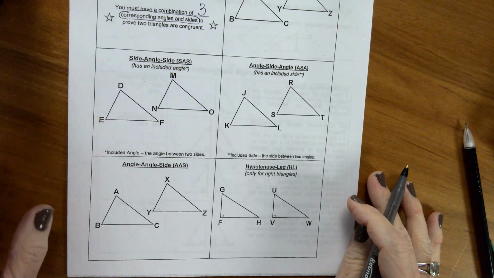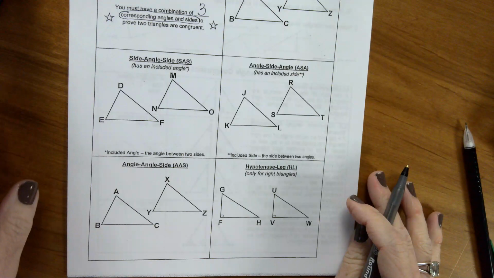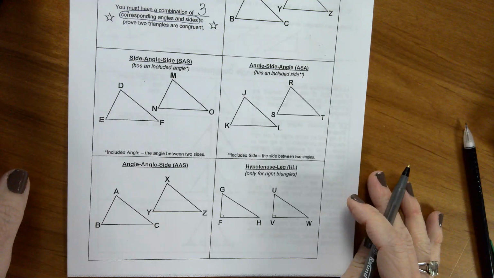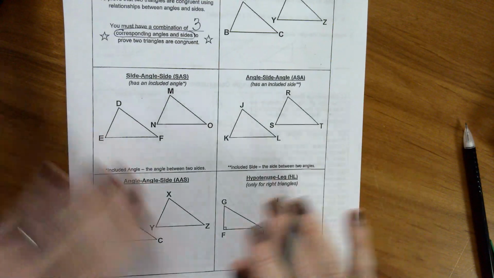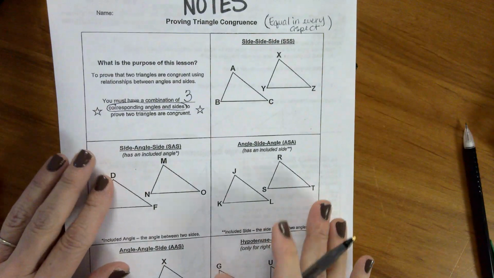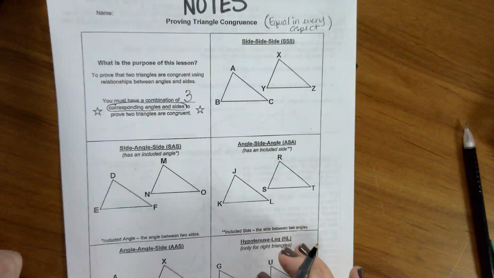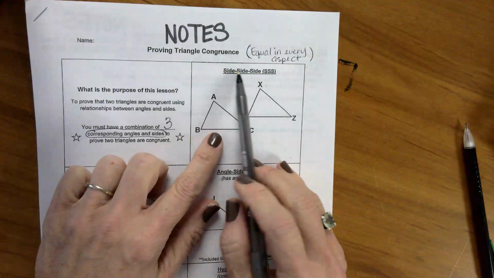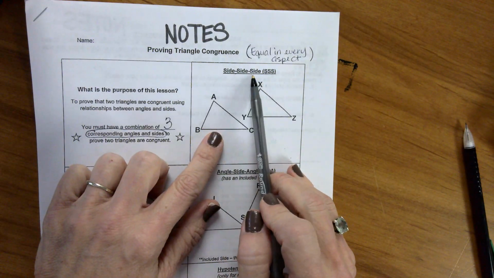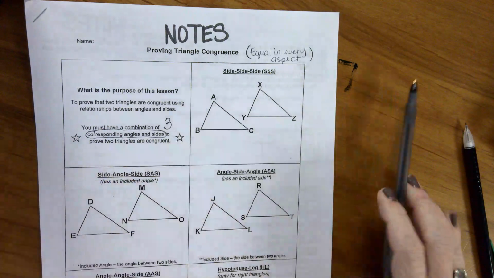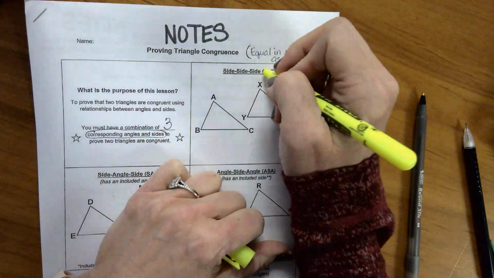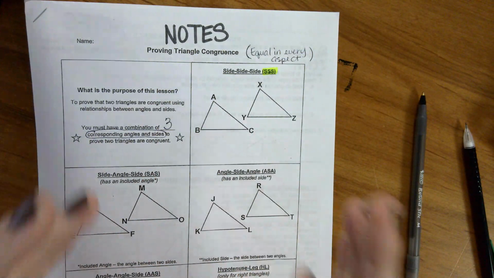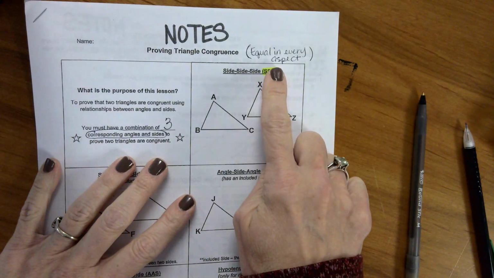Okay, and there are 2 that students love to use and they don't work. And I don't have time right now to go into why. I'll probably put a video online so you can see why this doesn't work. All right, so the first one is really easy. It's side, side, side, and we abbreviate that as SSS. So if I ask you for a triangle congruence reason, you're going to use SSS.